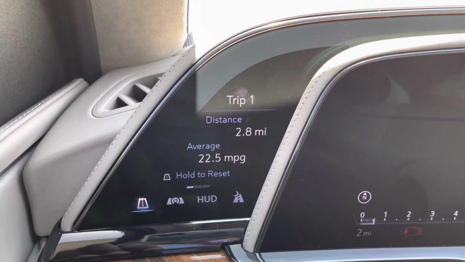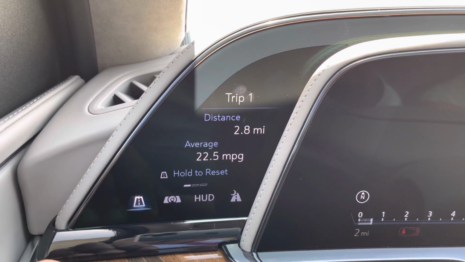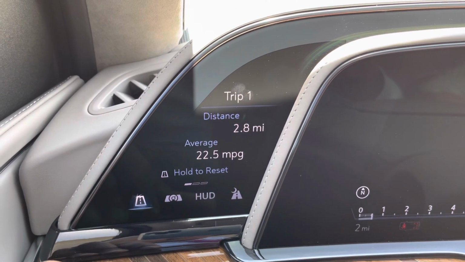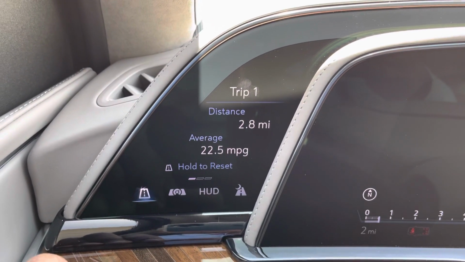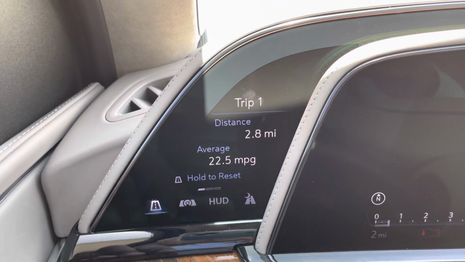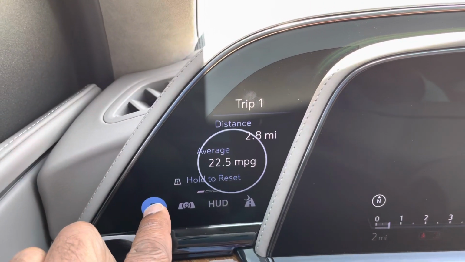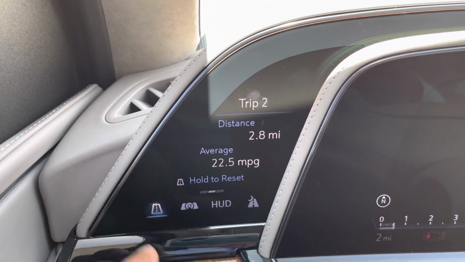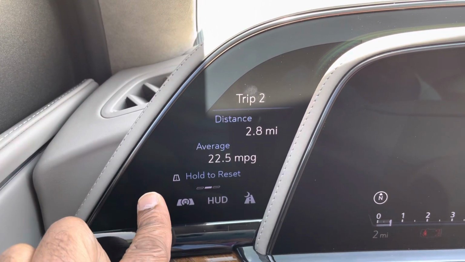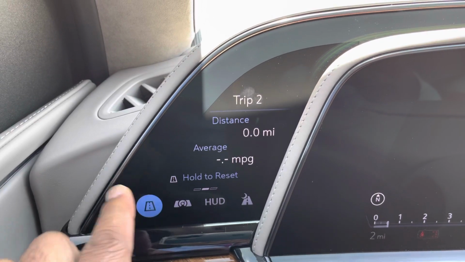Let's go back to trip 1. You see I have 2.8 distance and 22.5 average mile per gallon. Let's say I like to reset my trip every time I refill my car with gas. Press and hold, you'll get this little bubble, and that resets it. And trip 2, same thing, press and hold, get the bubble, reset.